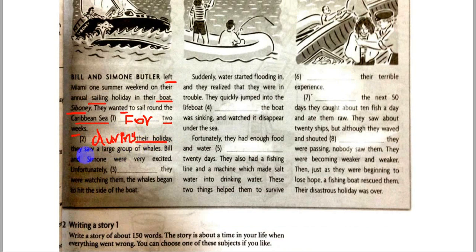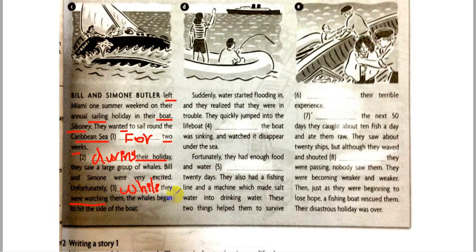Now, during their holiday, they saw a large group of whales, حيتان. Bill and Simon were very excited, كانوا متحمسين. Unfortunately, they were watching. This is a sentence with ing, so we have to use while. While they were watching them, the whales began to hit the side of the boat. الحيتان بدأت تضرب أحد جوانب القارب.